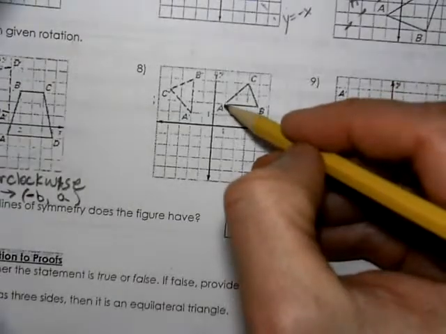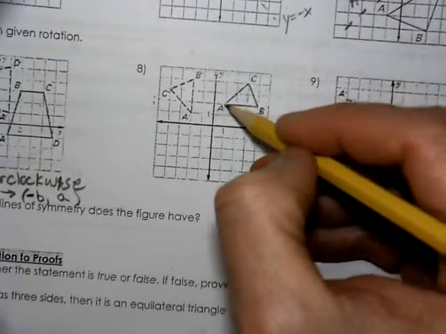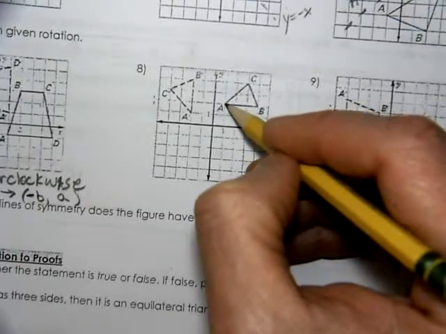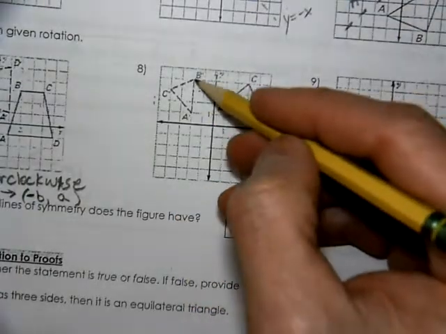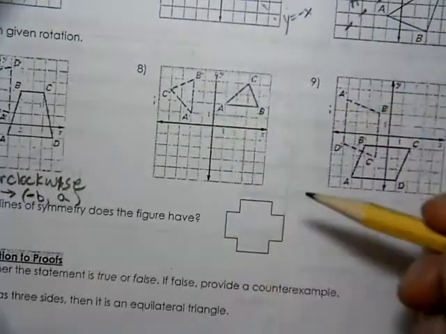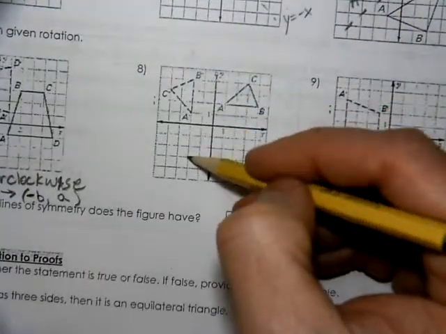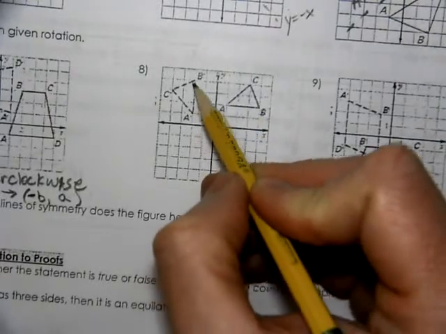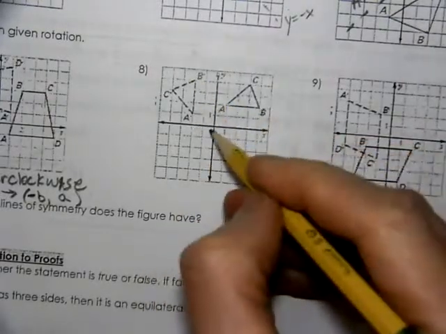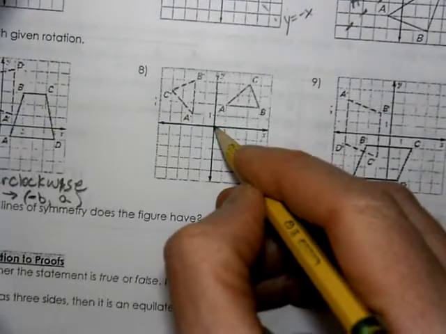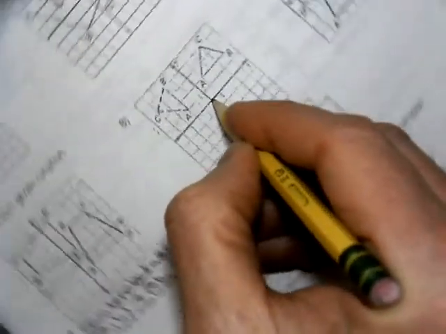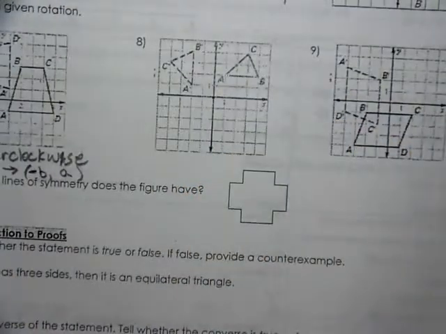Look here, we have the A, and it's pointing to the left, and now we want to make the A prime point down. Notice that we have a horizontal line here and we have a vertical line there. It looks like it's going to be another 90-degree rotation.